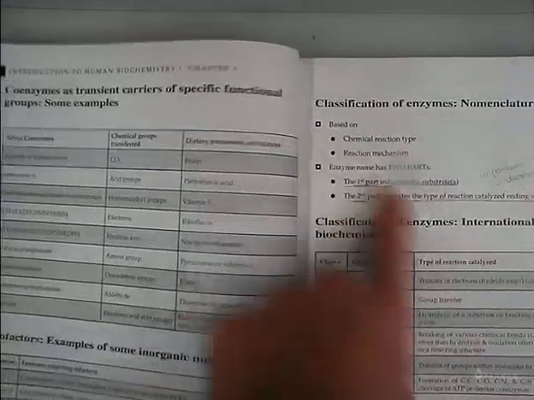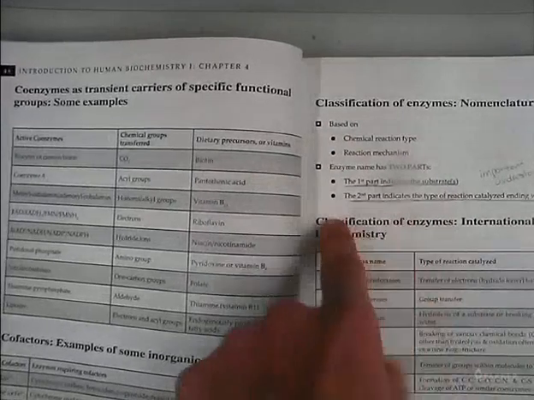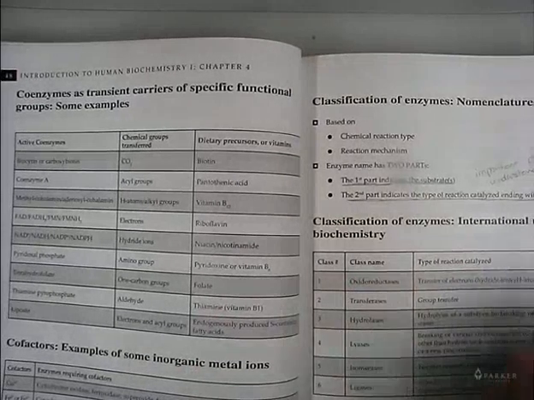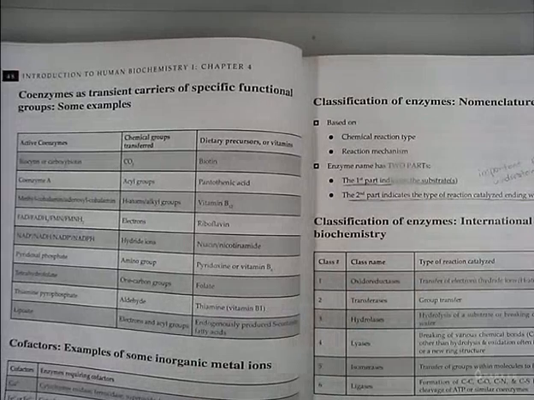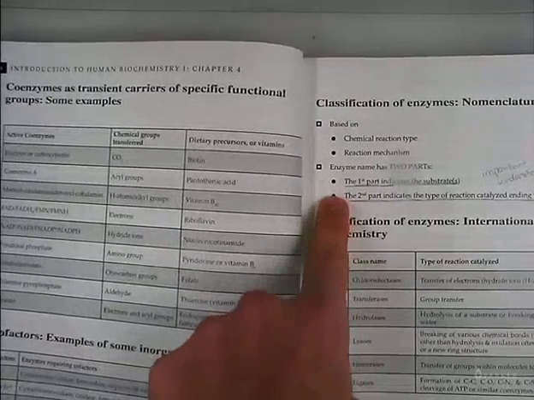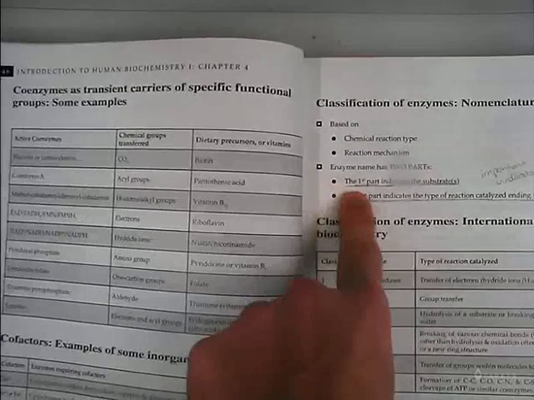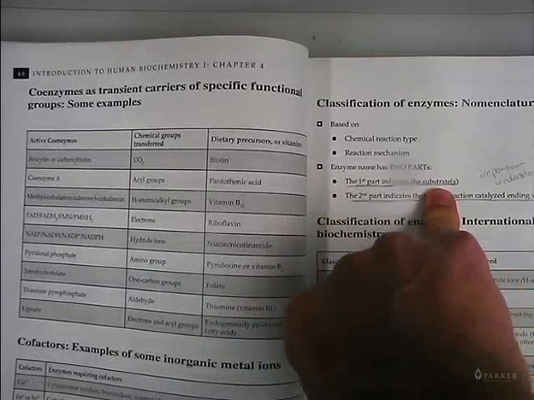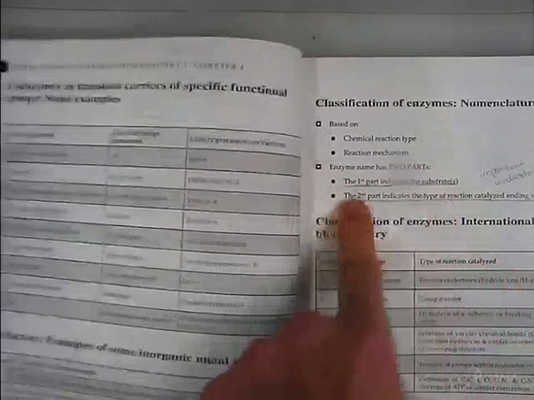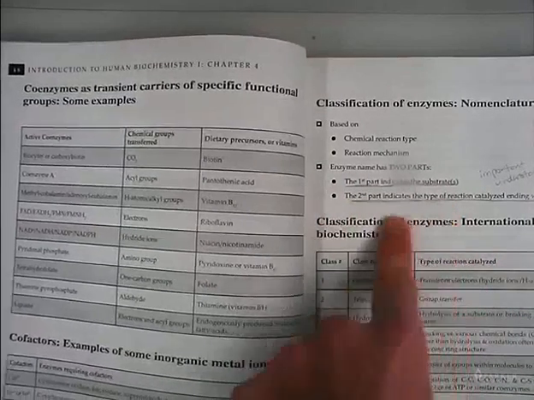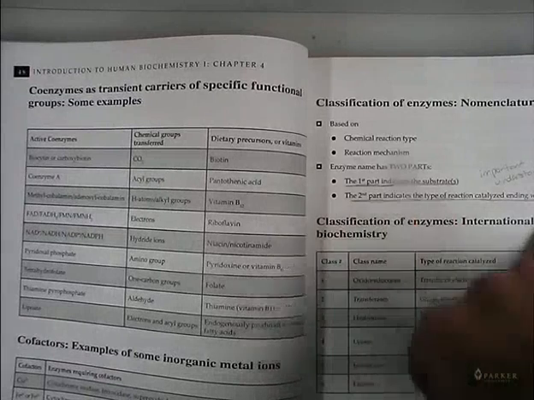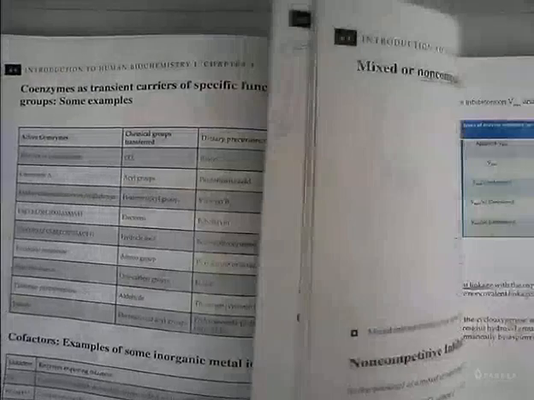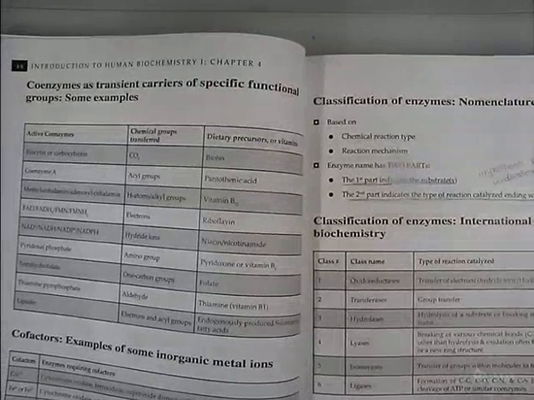Nomenclature. This is really important. If we can understand this, when we get to Krebs cycle and glycolysis, it's going to make it so much easier. I promise you, just remember this, and I'll explain it again later. But when we name an enzyme, the first part indicates the substrates. So that's talking about what we're starting with. The second part indicates the type of the reaction that's going to do it. So when we look at an enzyme, we'll start with hexokinase. Hexokinase. That's our first enzyme.